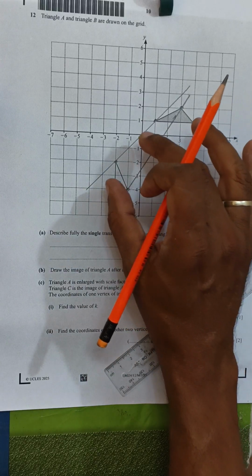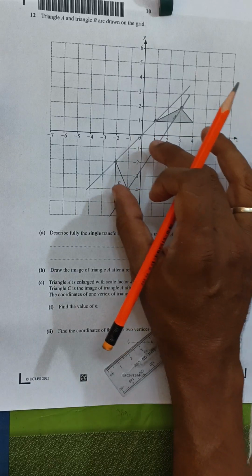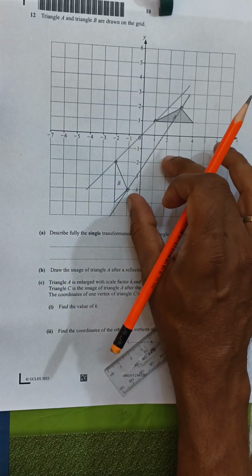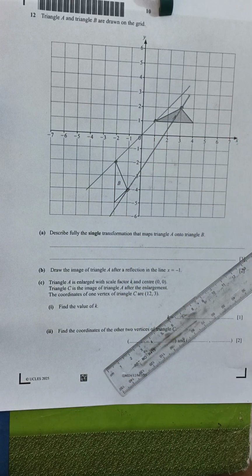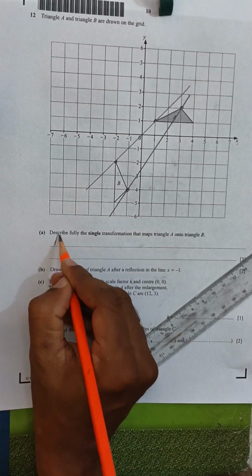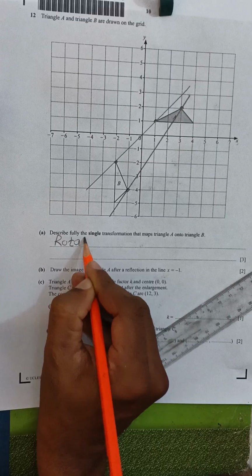If these two straight lines are not parallel to each other, then this is called rotation. It is rotation.